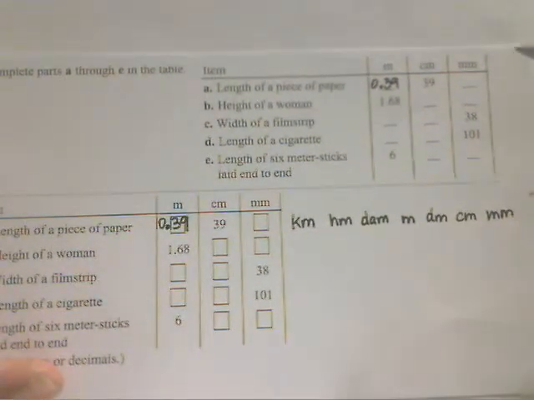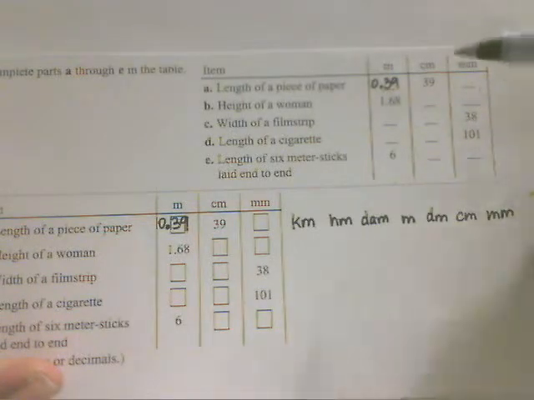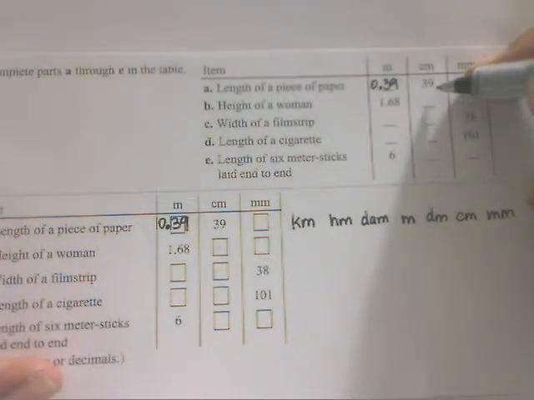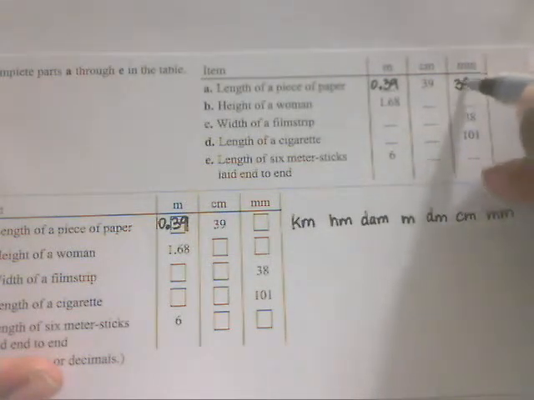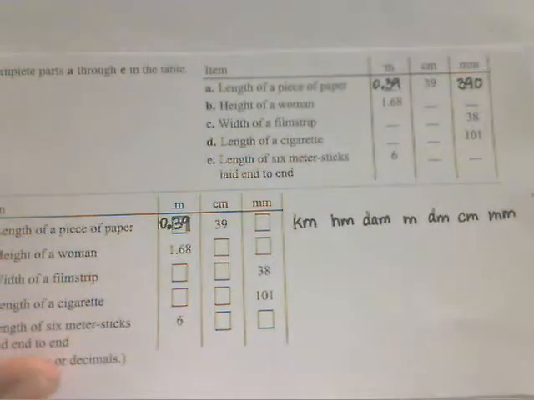Now we want to convert that to millimeters. Centimeters to millimeters is 1 place to the right. So we need to move this decimal point in 39 1 place to the right. That means we need to add a 0 here to move the decimal point 1 place to the right. So it'll end up being 390.